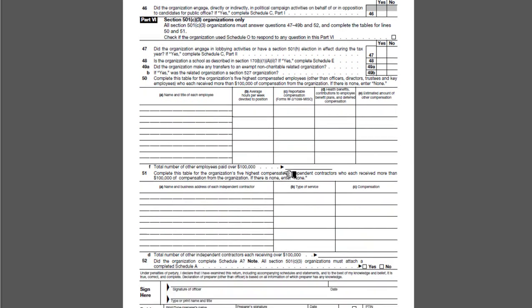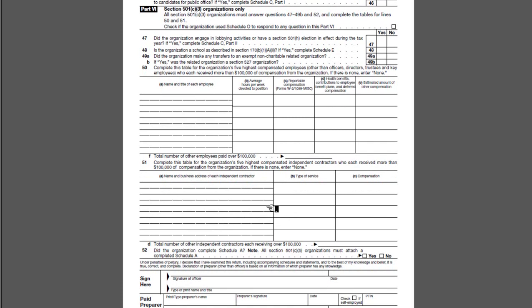Page 4. There's a section here for Section 501c3 organizations only. They're asking you about lobbying. They're asking you about politics. And then, of course, they're asking you to disclose highly compensated officers, directors, and also highly paid contractors. Then, of course, there's the signature section.